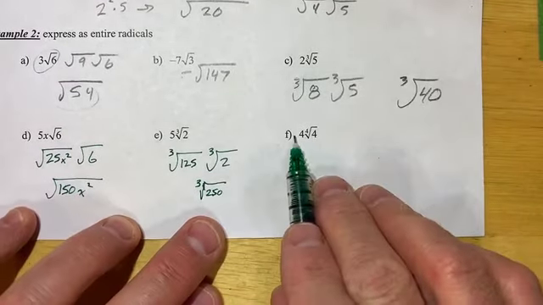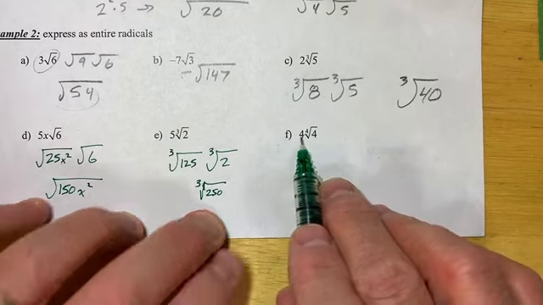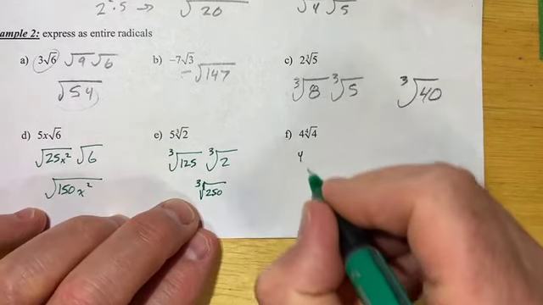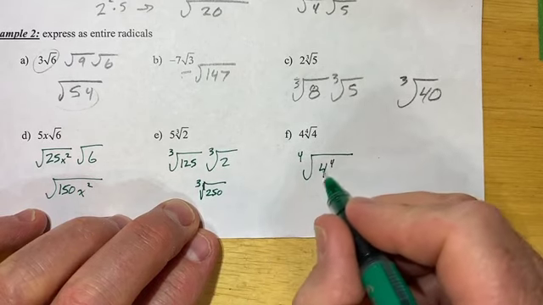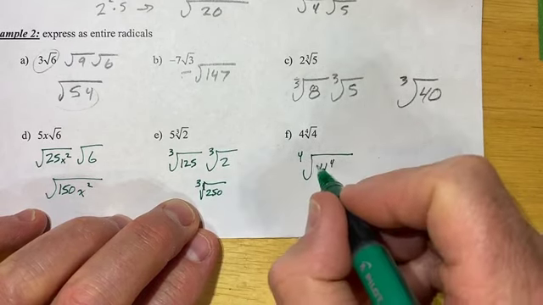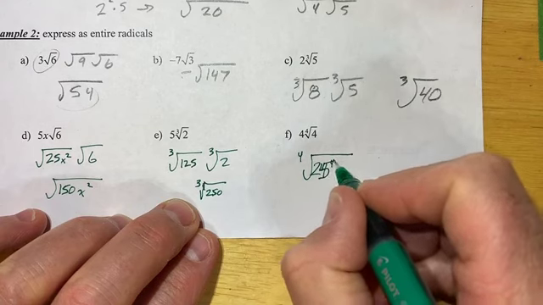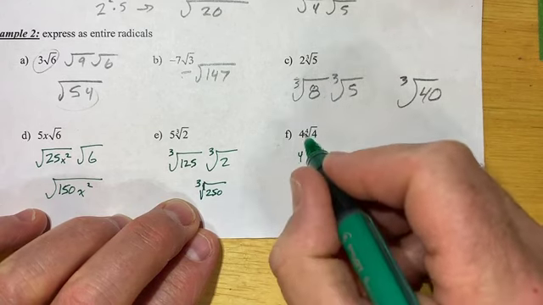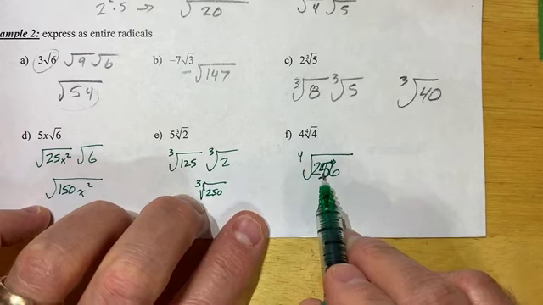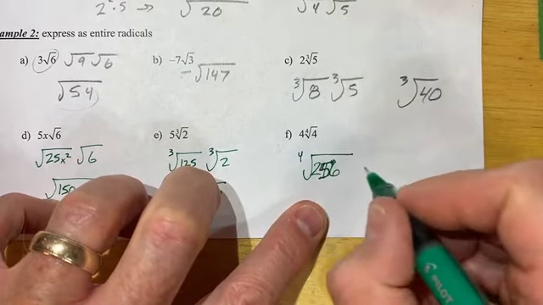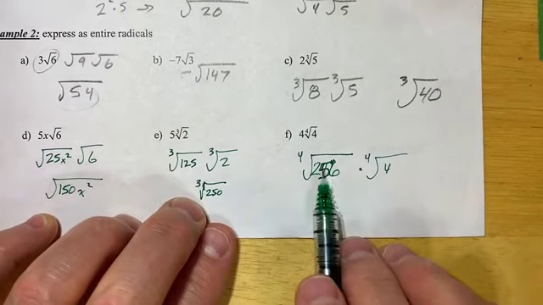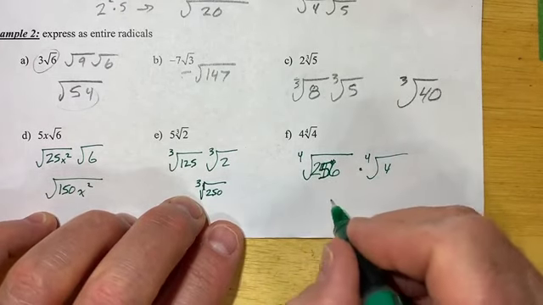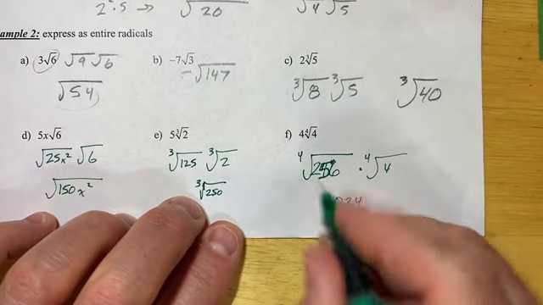Whoa. 4 times the 4th root of 4. Okay, this is going to be complicated. So what's 4 to the power of 4? 4 times 4 times 4 times 4, 16. This is 256. So the number 4 became the 4th root of 256 times the 4th root of 4. So really I'm going to go 256 times 4. That's 1,024. And it's going to be a 4th root.